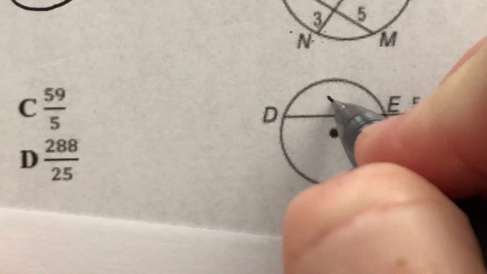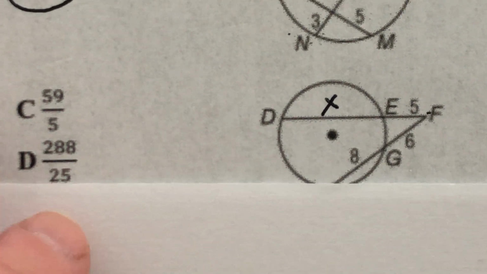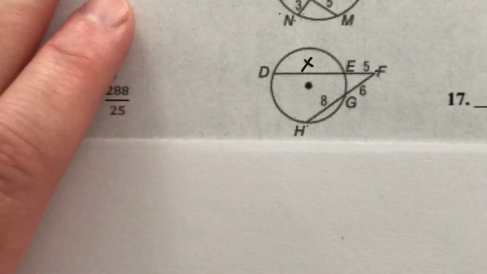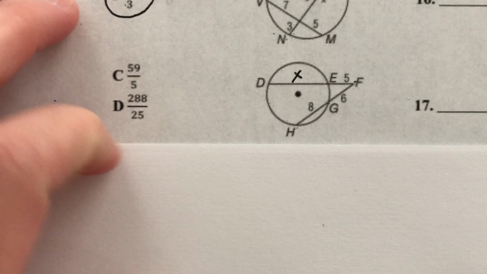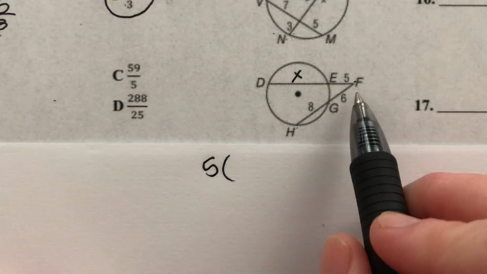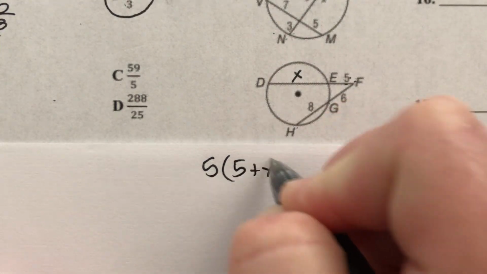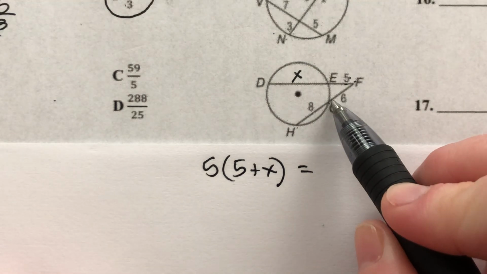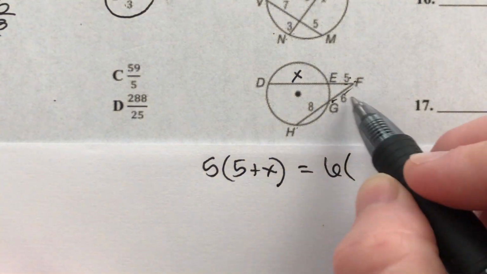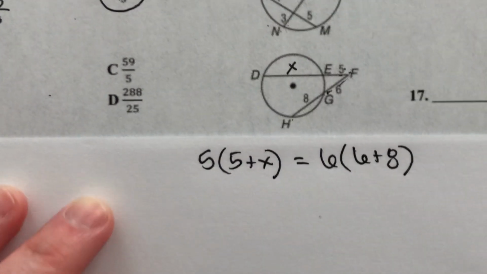So we're looking for DE, we're going to call it X, right? I'm going to use paper down here to do it. Portion of the line outside the circle, 5, times the entire line, which is 5 plus x, is equal to the portion outside the circle on the bottom, 6, times the entire line, which is 6 plus 8. Okay, so now I can solve for x with this equation.